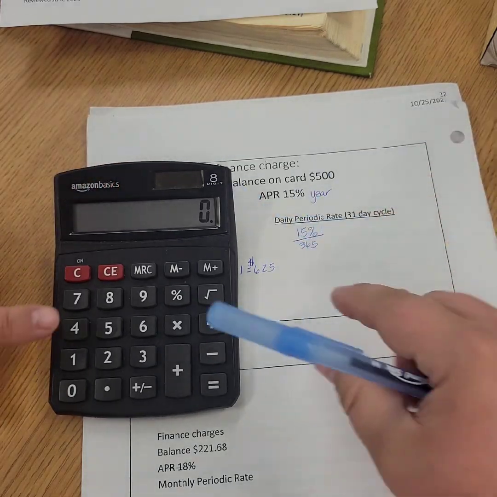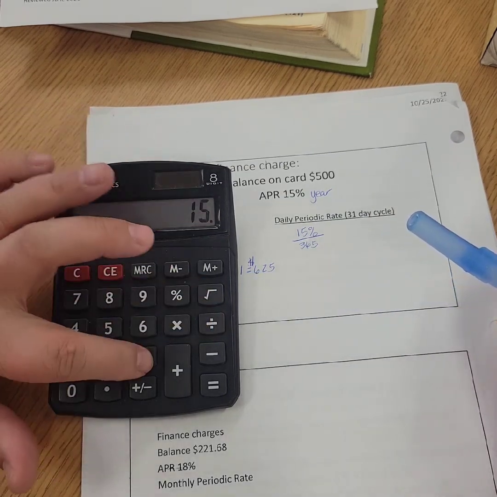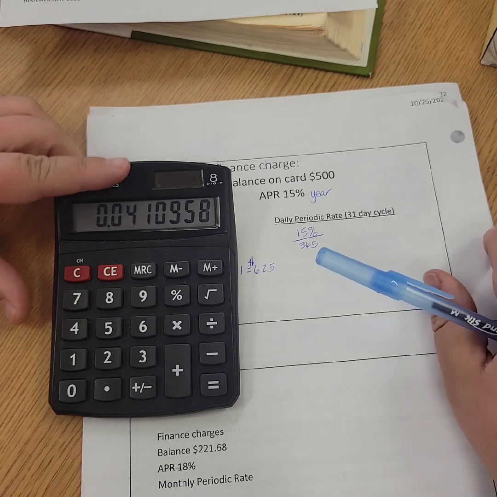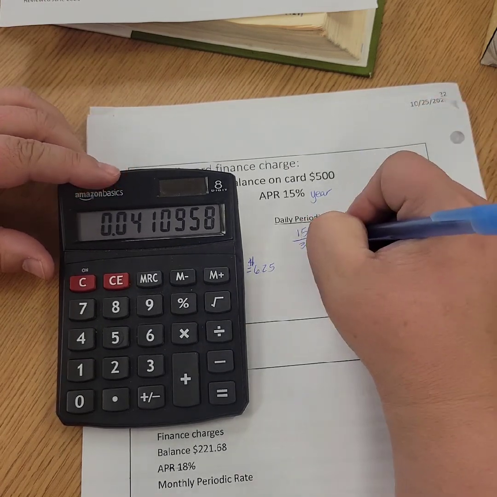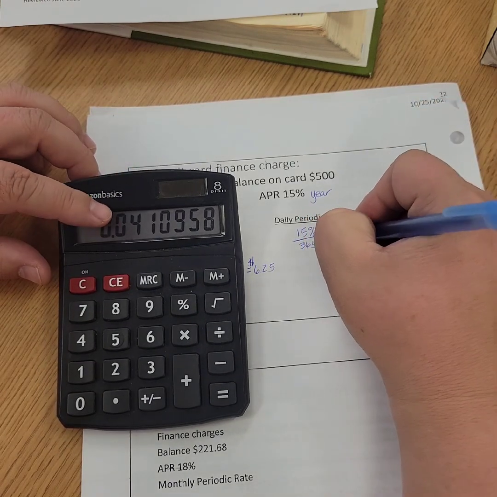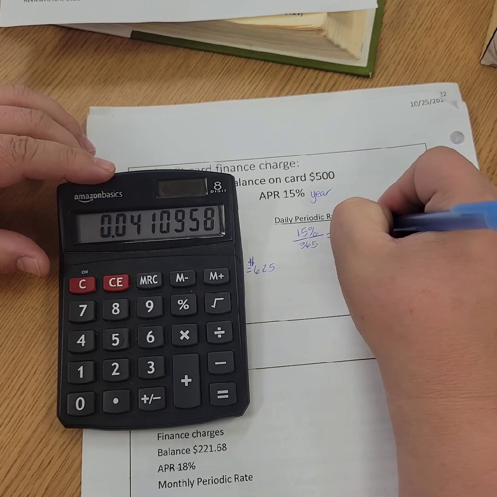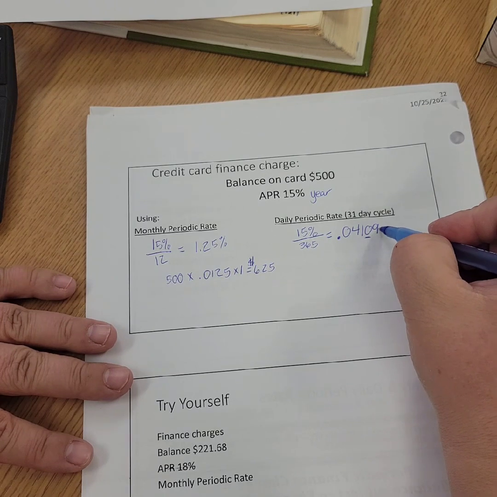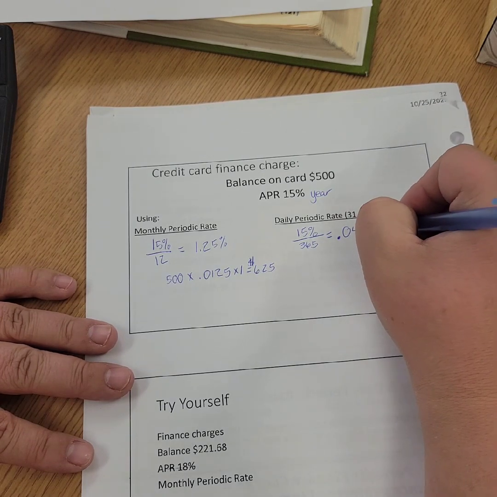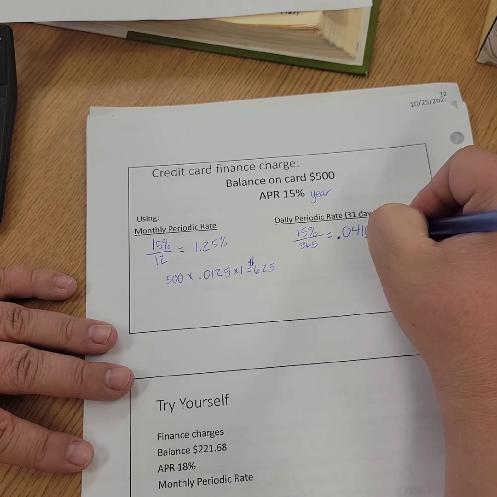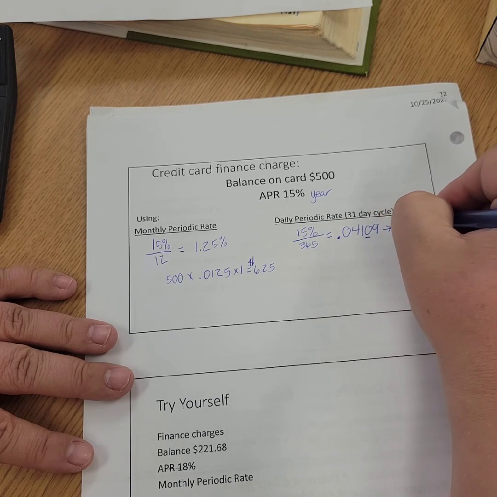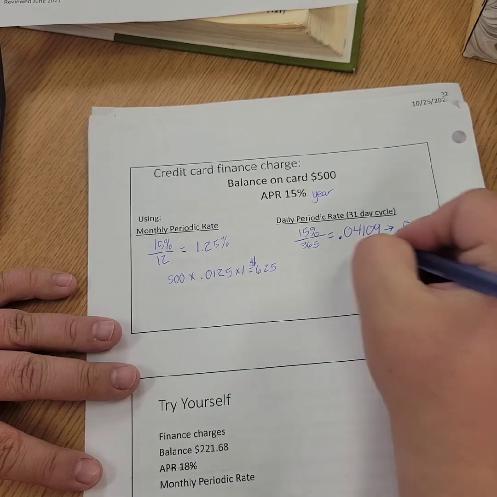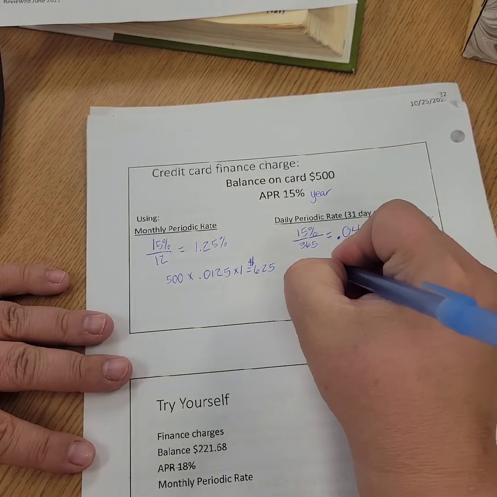So if you look at my calculator, 15 divided by 365, we get this big, long, hairy decimal, okay? So you're going to write down 5 places, so 0.04109, and this is where we're rounding. So the 9 tells the 0 to go up. So the periodic rate that we're using is 0.0411%.